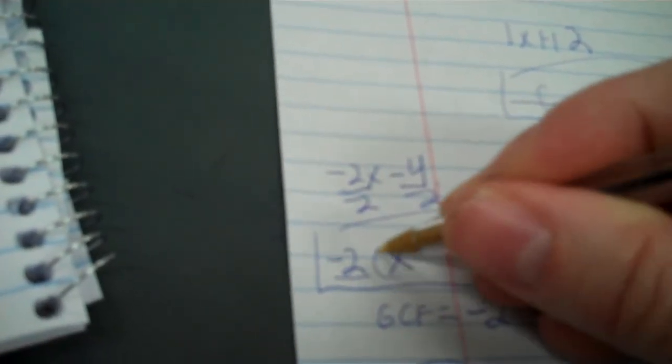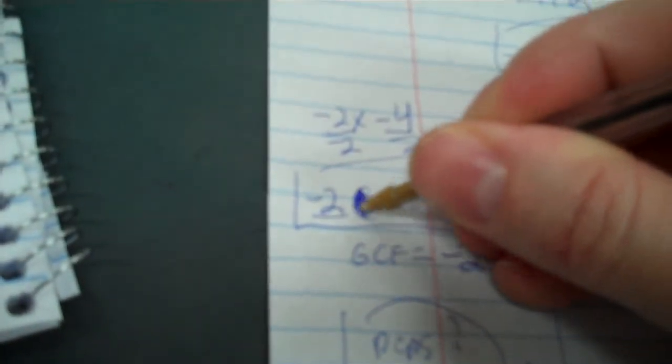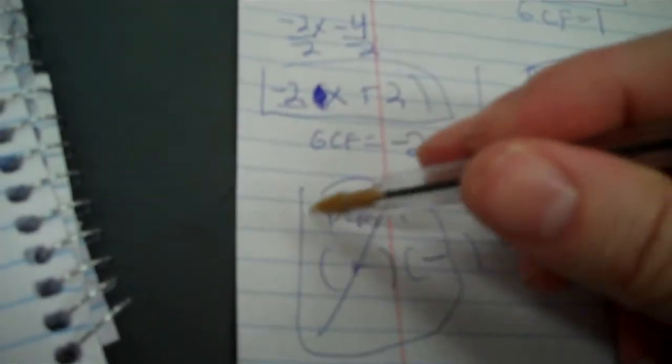And that's going to be 1x, or x, and then plus 2. You do not need that 1 there anymore if it's a 1. And that's not a DOPS, so get rid of it. But you need to rewrite this now as negative 2 times x plus 2. Now if I have an x plus 2 on the bottom, I'm going to cross those out. They cancel, but I don't. So that's the answer.